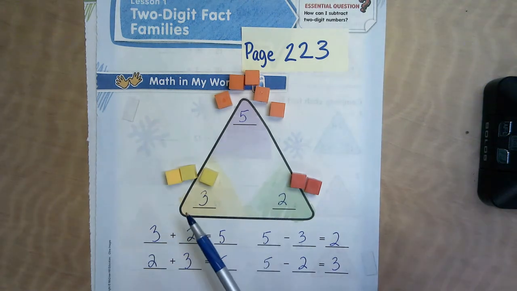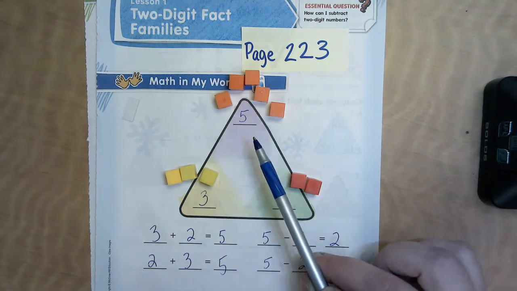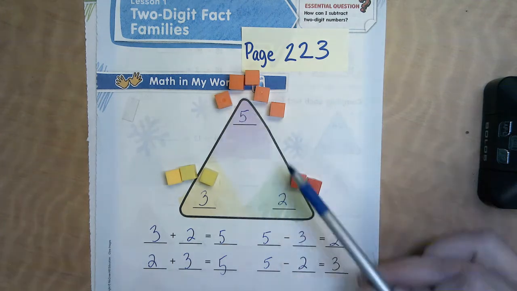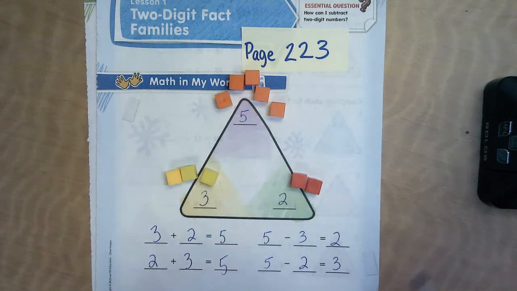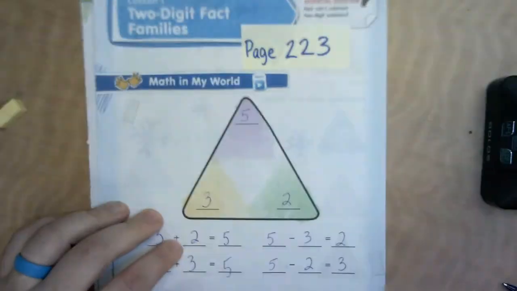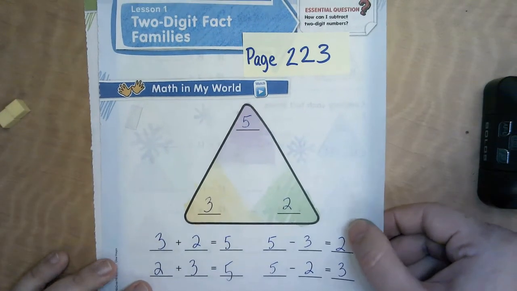When we do addition, we start across the bottom, add those together to get up to the top. And when we do a subtraction problem, we start at the top and slide down the side to find what our difference is going to be. Well, let's go ahead and go to the next page. We're going to turn to page 224 and start talking about what this looks like when we're using two-digit fact families today.